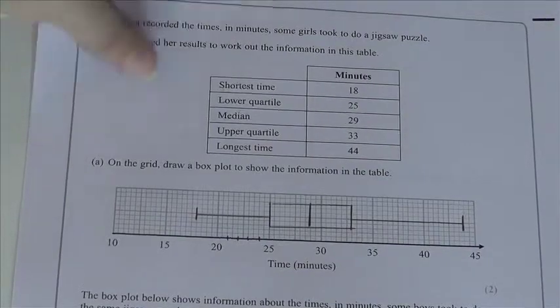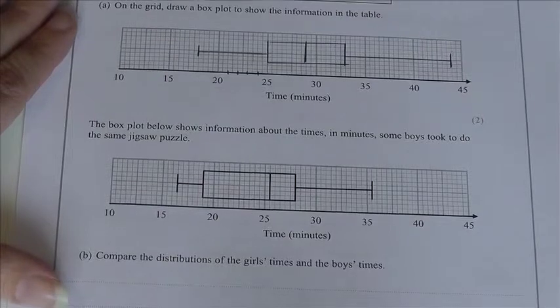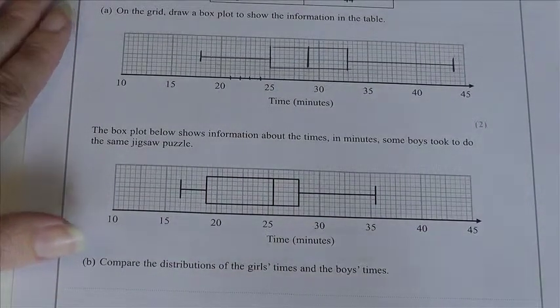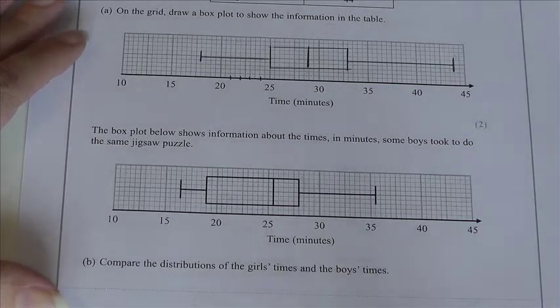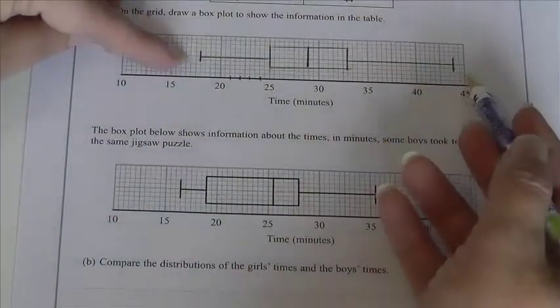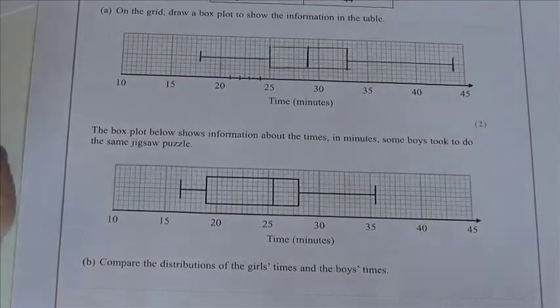The second part of the question asks you to compare the boys and girls distributions. To ensure you receive maximum marks, you need to do 2 things. You need to compare one exact value, and I would recommend the median, and you also need to compare a range, and it's probably easier to compare an interquartile range, but you could compare the full range. But definitely one value, one range. If you compare 2 values or both ranges, you won't get the marks.